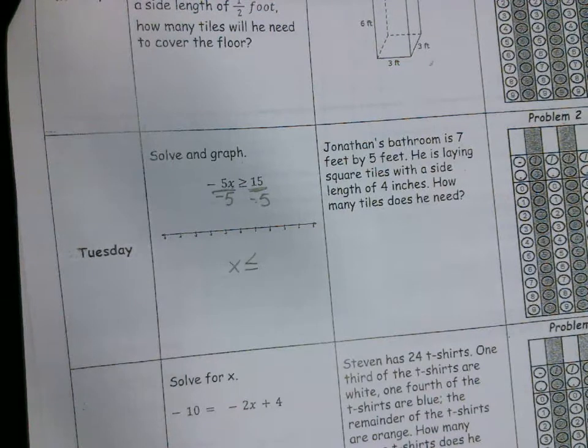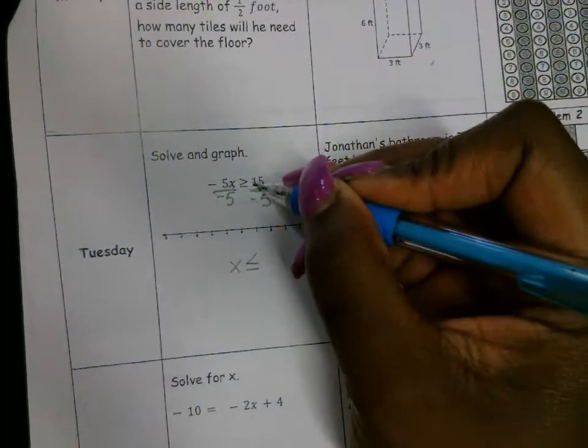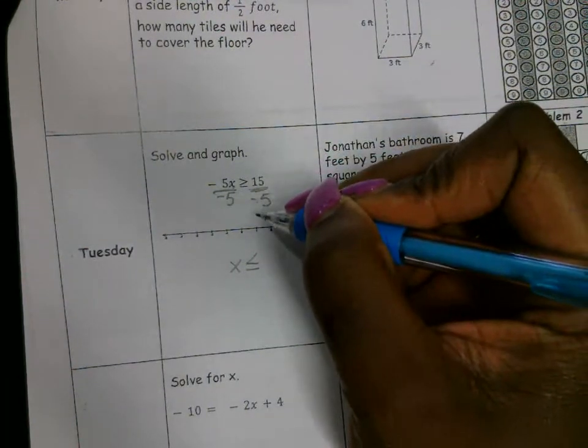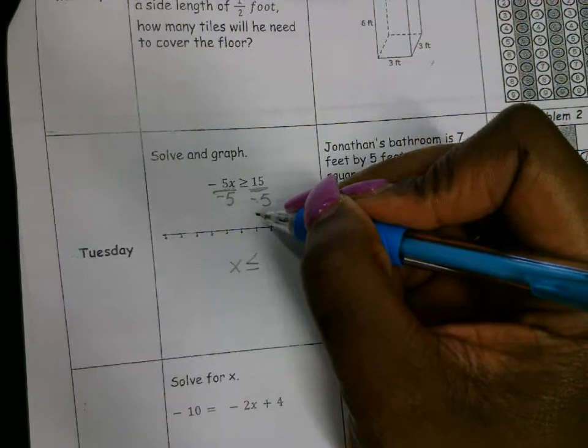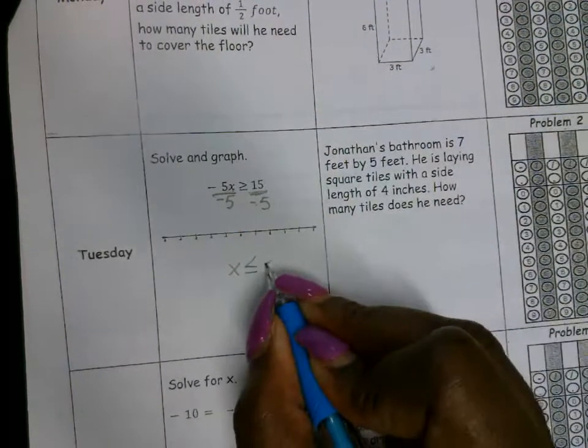Negative 3. 5 will go into 15 3 times, and it's negative 3. How do we know it's negative 3? Because a positive divided by a negative is going to give us a negative answer. So this is going to be negative 3.